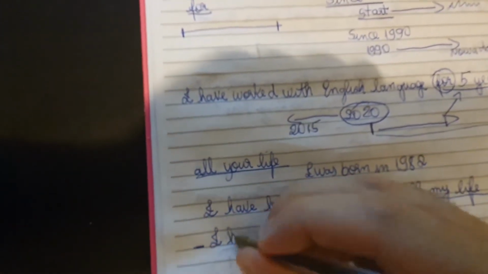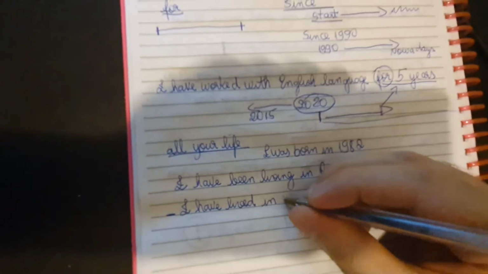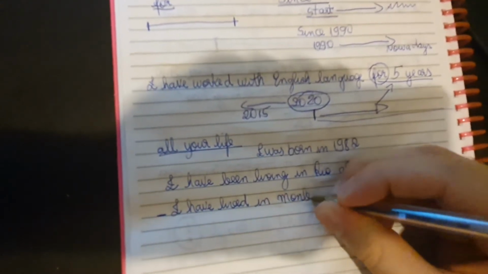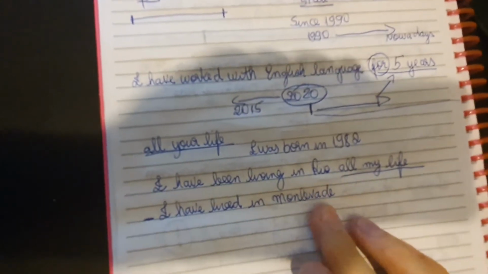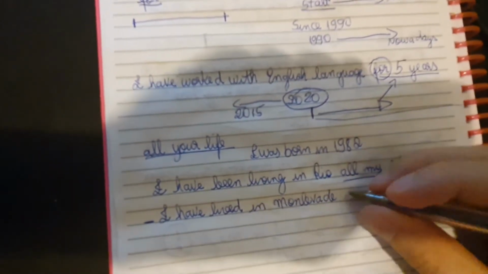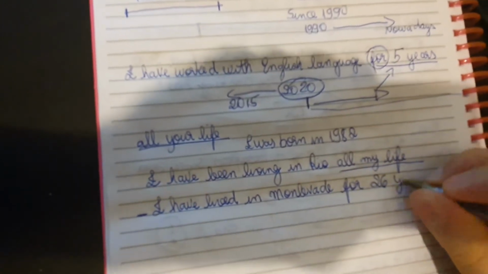In my case, I can say I have lived in Monlevade. Monlevade is my hometown, right? João Monlevade is my hometown. I have lived in João Monlevade for 26 years.